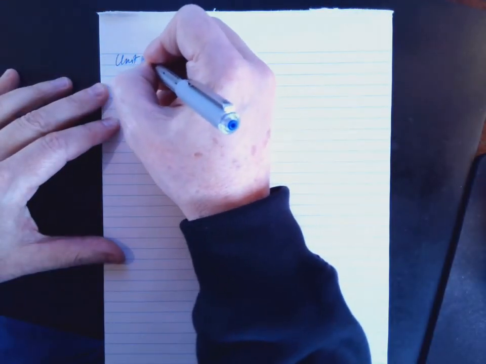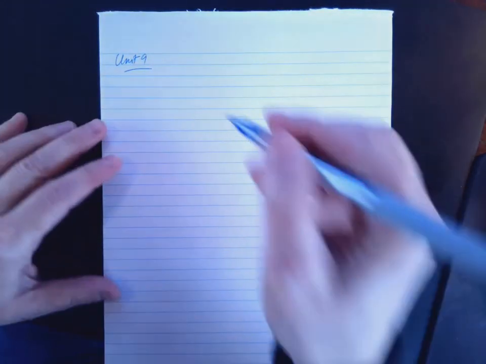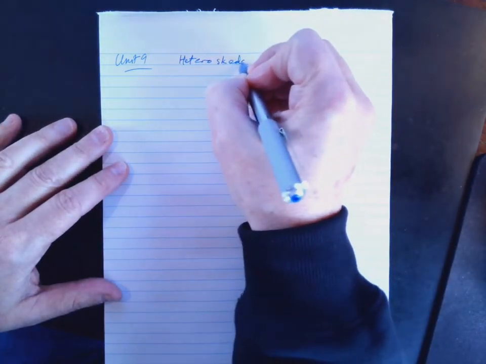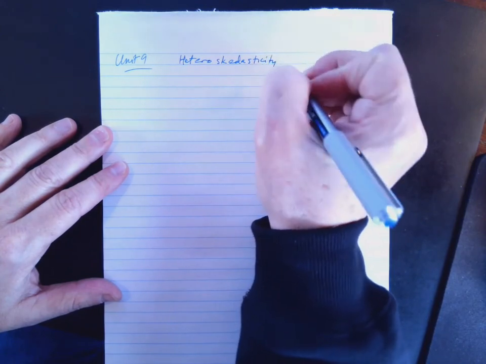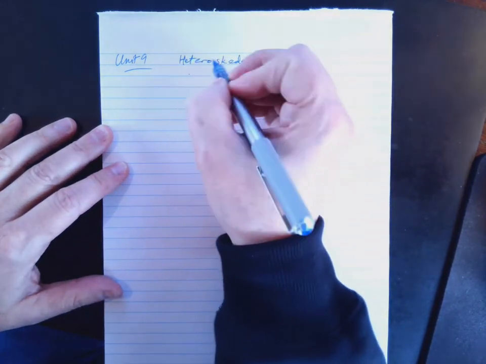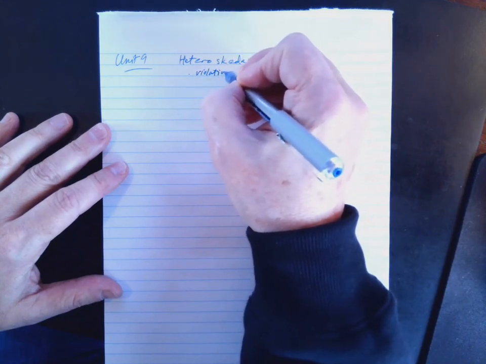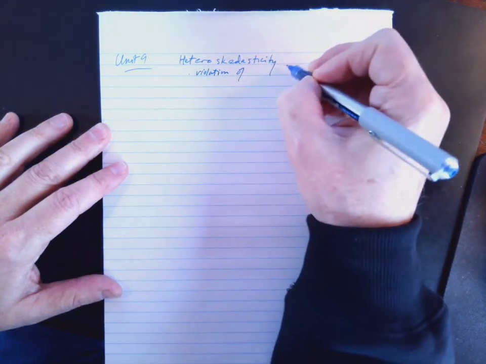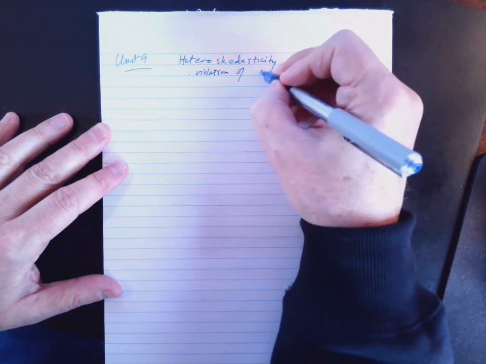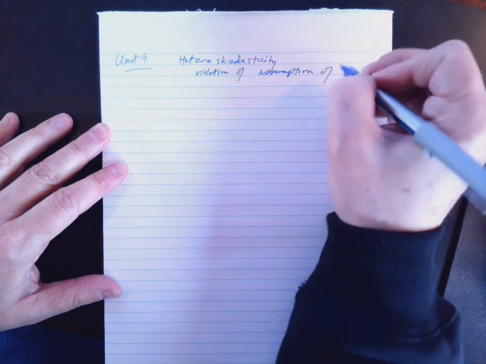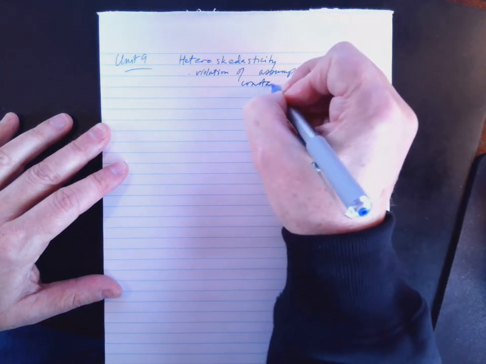And then we started looking back at those classical assumptions and asking, what happens if the classical assumptions don't hold? So we started with heteroskedasticity. This is the violation of the assumption of constant variance.